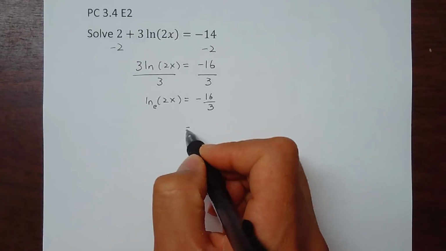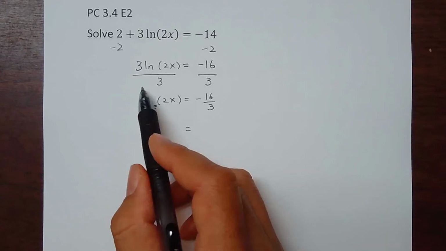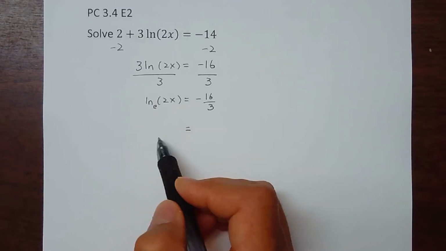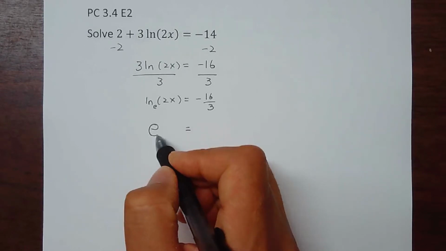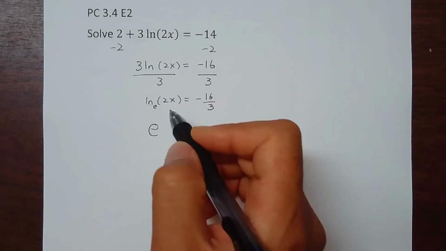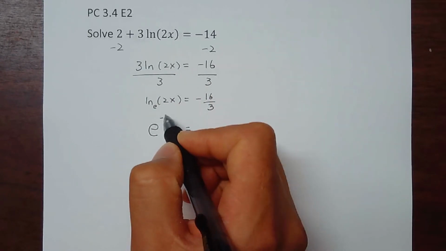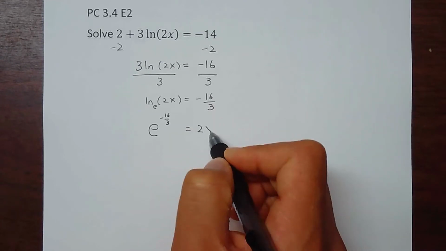So when you try to express that using exponential form, since you have logarithmic form on the left hand side, you need exponential form on the left hand side. Base is e, keep that as a base of exponent. Then swap the remaining expressions. So e to the power of minus 16/3 equal to 2x.